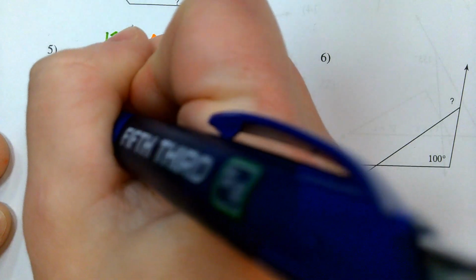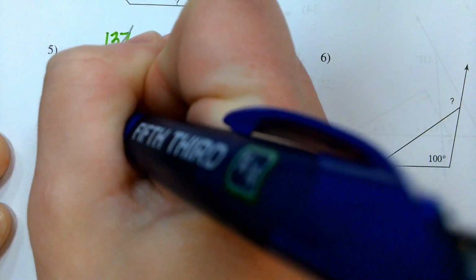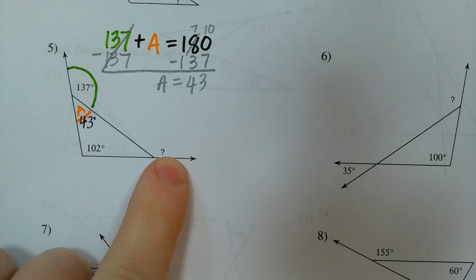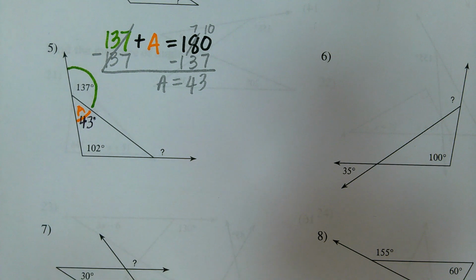I know angle A is 43 degrees. Okay. So now I have two angles in my triangle. I still can't solve for the missing angle they want, the question mark. What could I solve for now? The one on the other side.